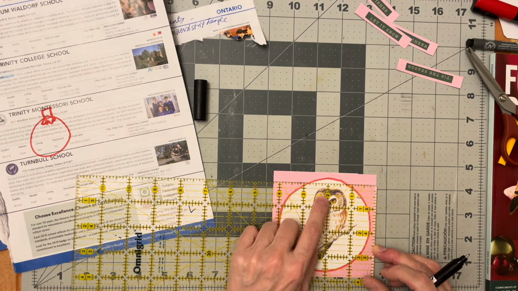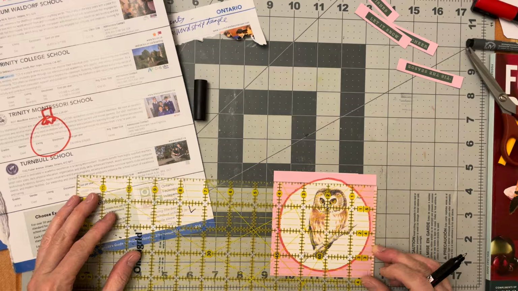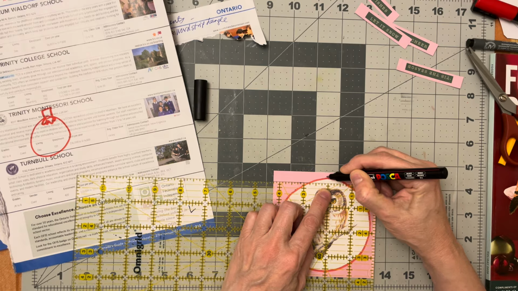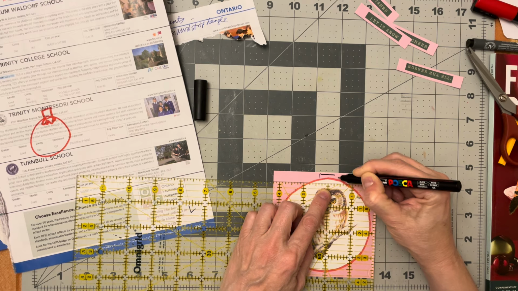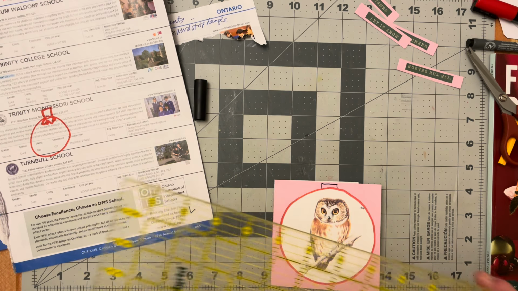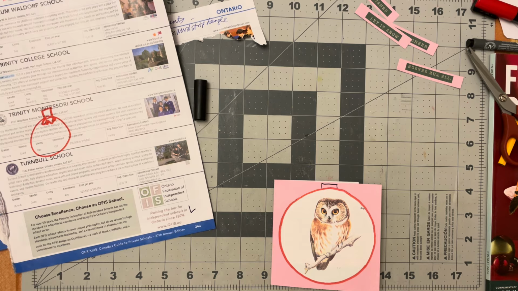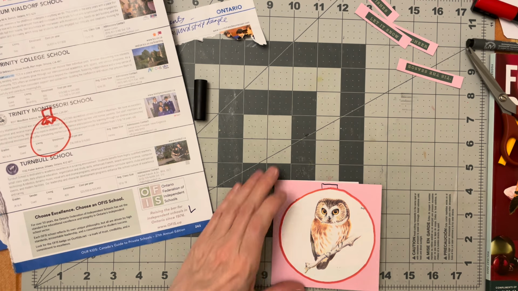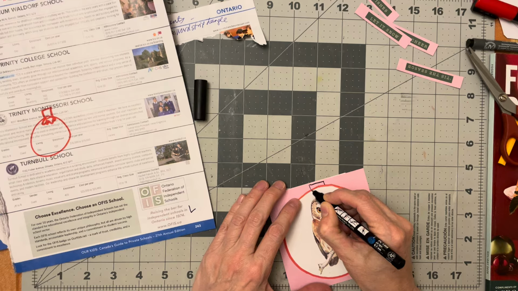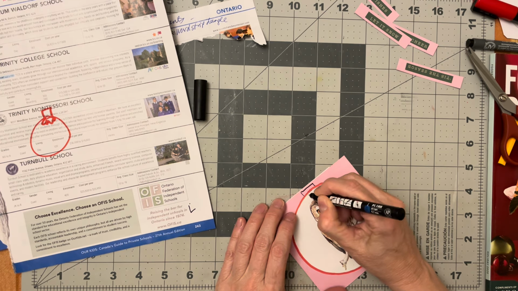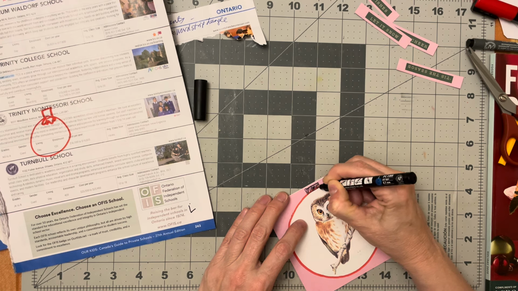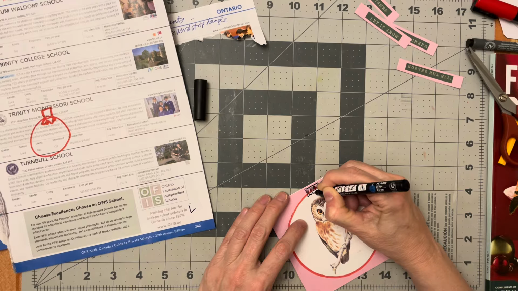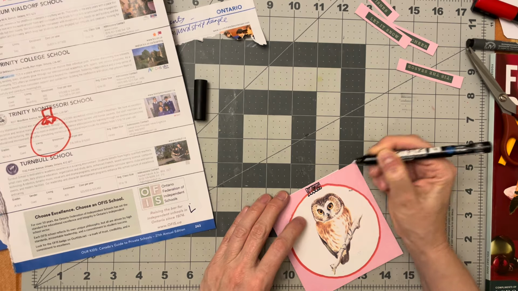Four, 2, 4 1/4. That's up there. Oops, bonk, bonk, bonk. There.